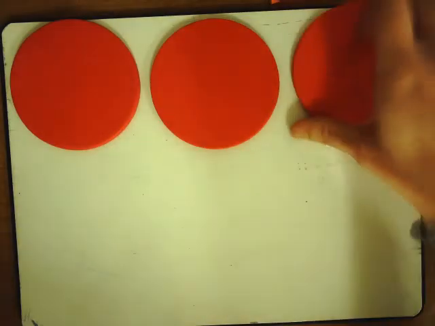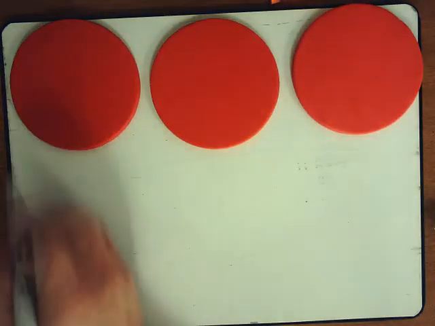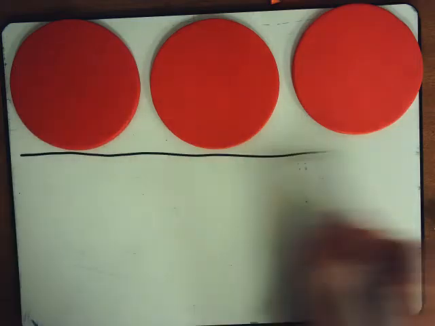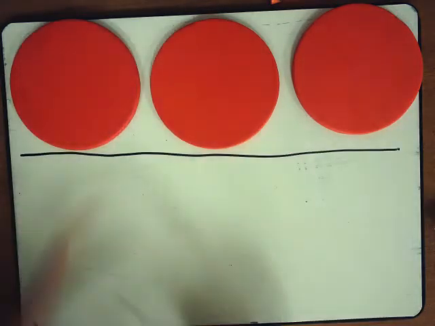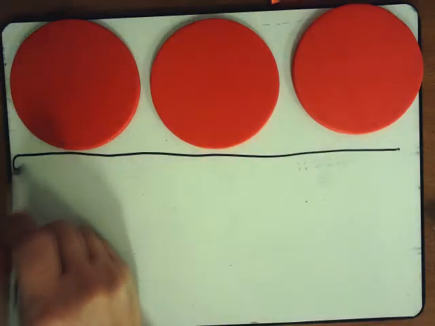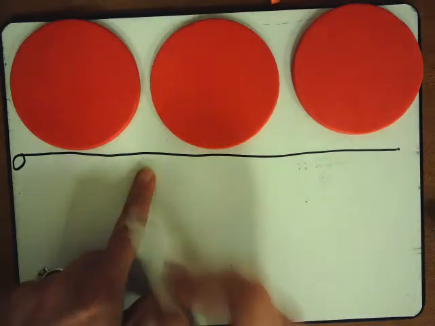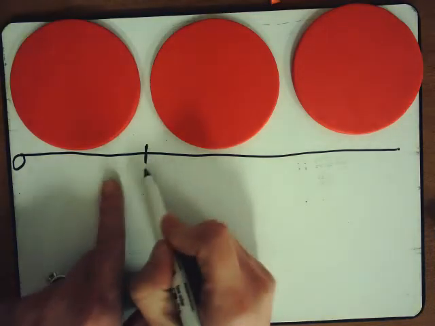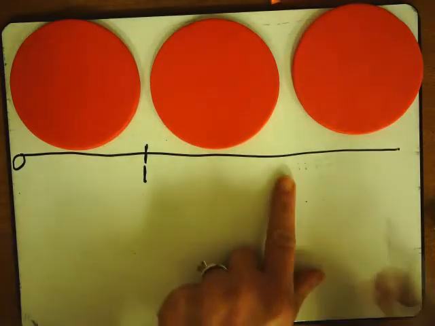So if we think about that in relation to a number line, we got 1 whole, 2 wholes, 3 wholes. I mark on that number line where the wholes have ended. So I have 0. This is where that first whole is ended. That second whole is ended.